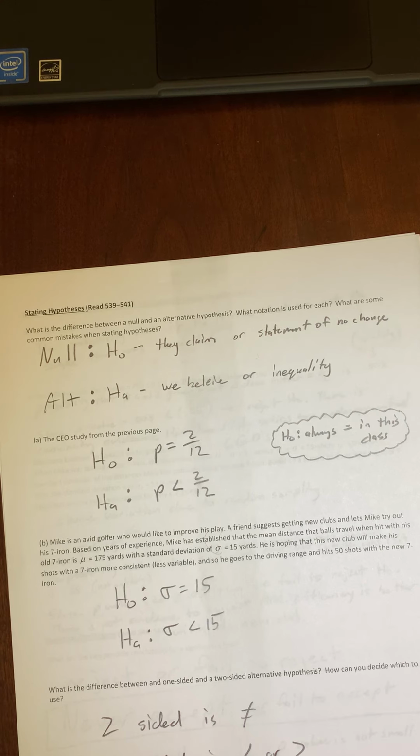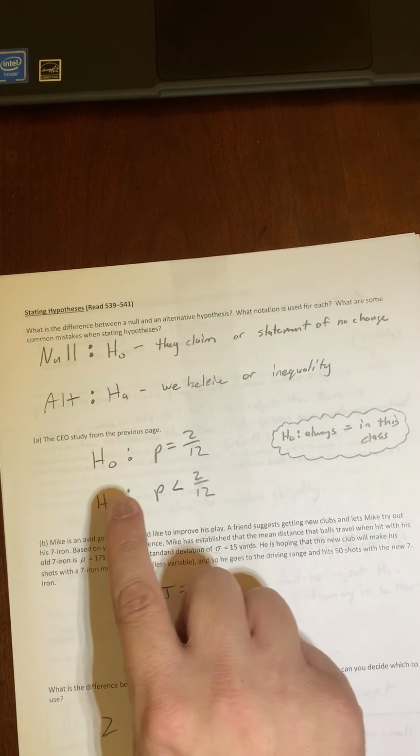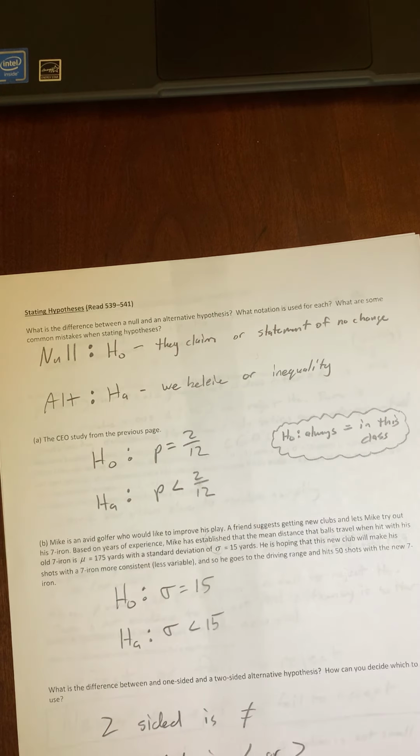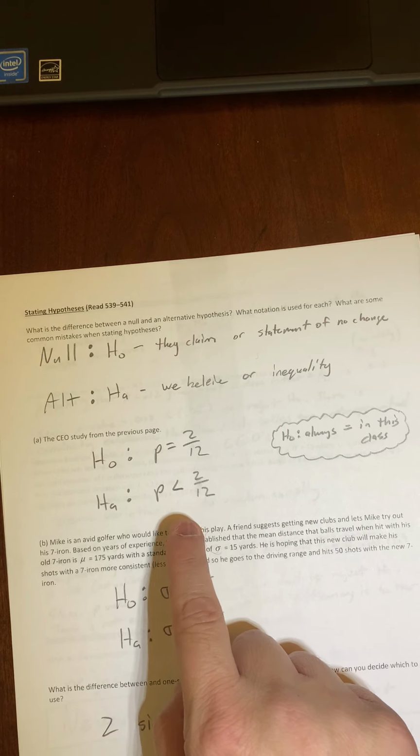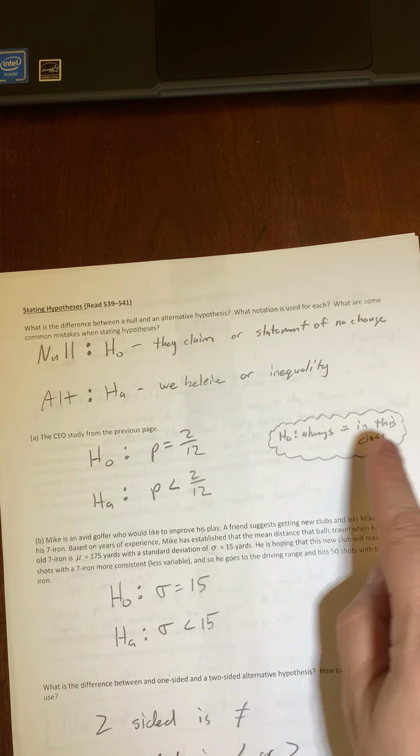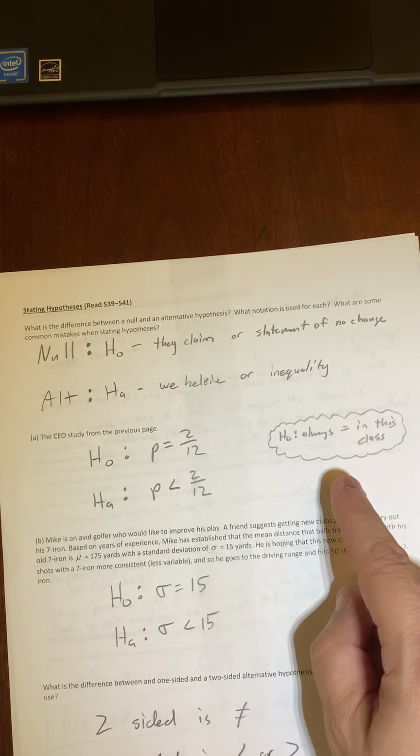And if you're like, well, what the heck does that mean? It means the null hypothesis is going to be that P is equal to something, a statement of no change. It is equal to 2/12. And you might be thinking, well, wait a second, they claimed it was underrepresented. And that's why "they claim and we believe" is not always the best way to state that. It is a lot of the time, and it's a good way to think of it in our brains, not as a definition. Anyway, then we're trying to show that it's actually less. And the null hypothesis always has an equal sign within the context of this class.